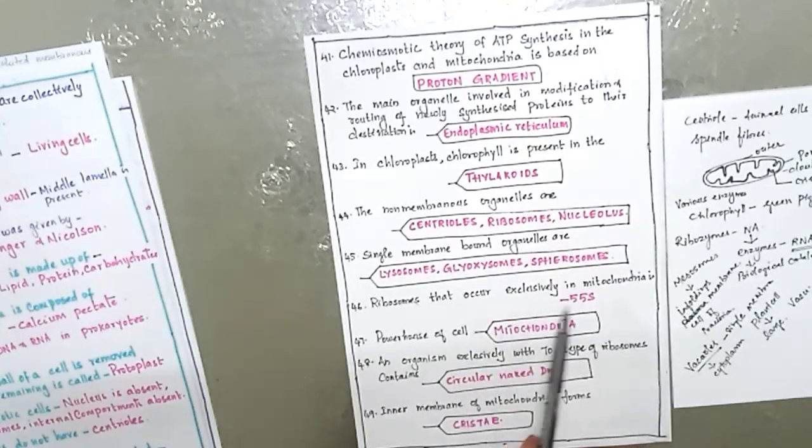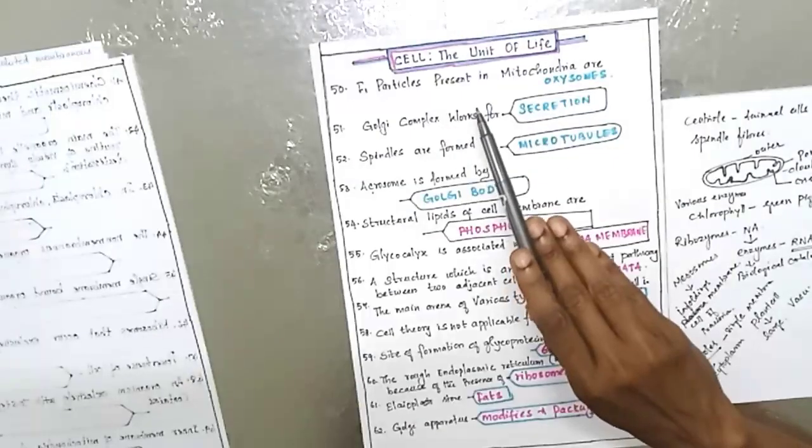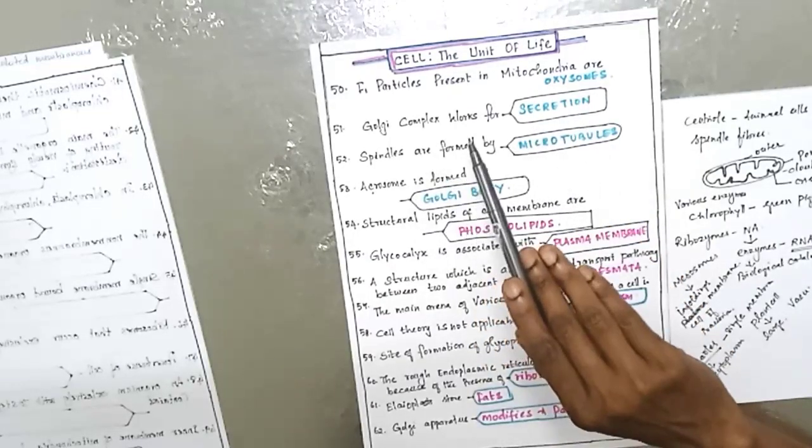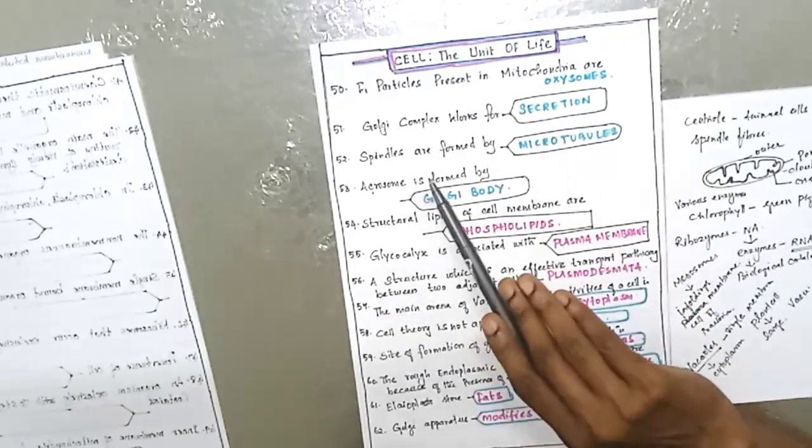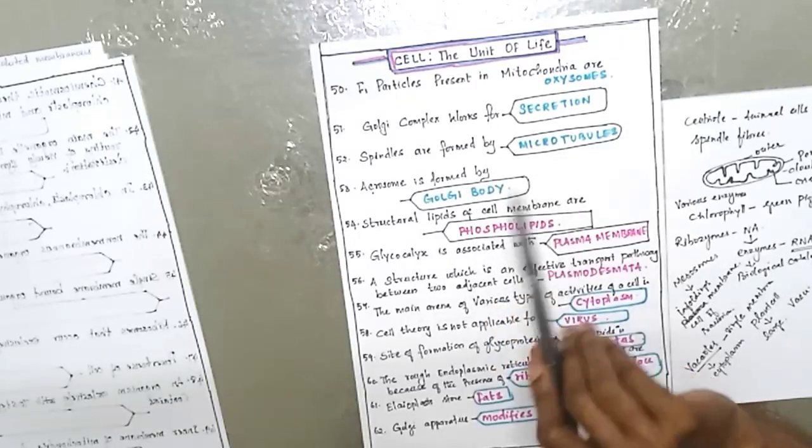Ribosomes present in mitochondria are exclusively 70S type. The powerhouse of the cell is the mitochondria. An organism exclusively with 70S type of ribosomes contains circular naked DNA. The inner membrane of mitochondria forms cristae. F1 particles present in the mitochondria are oxysomes. The Golgi complex works for secretion. Spindle fibers are formed by microtubules.